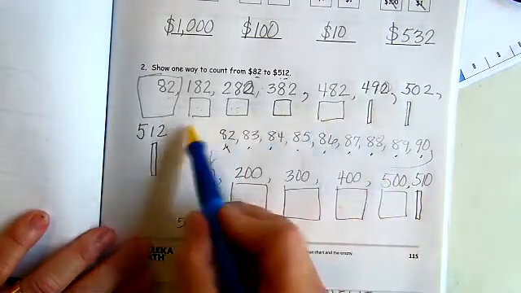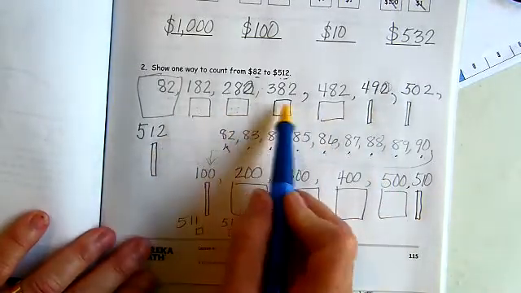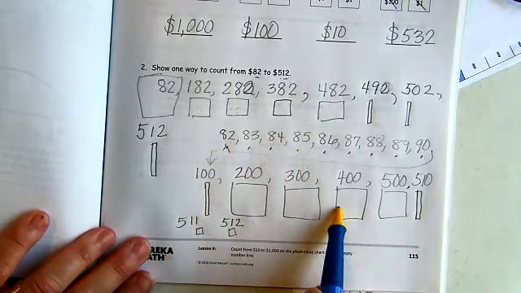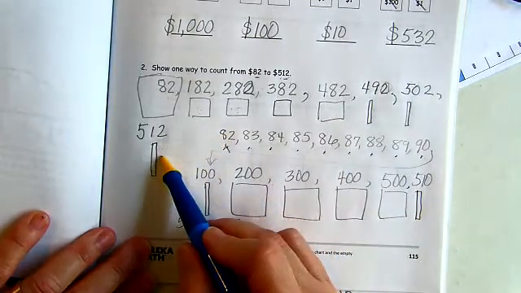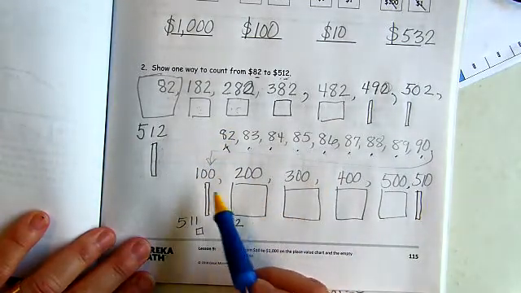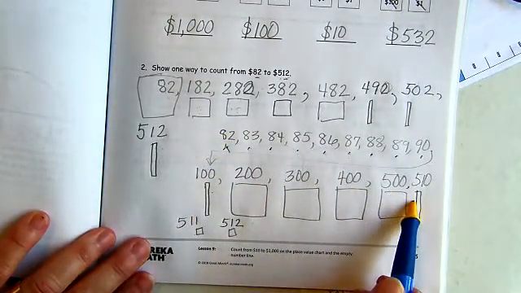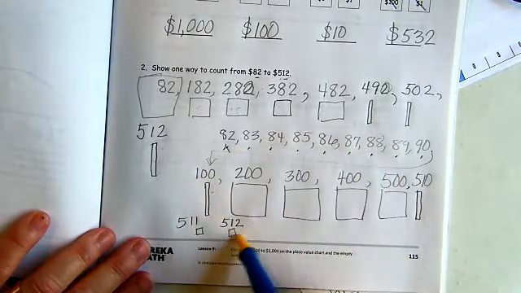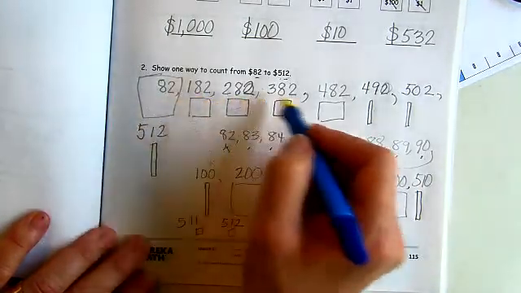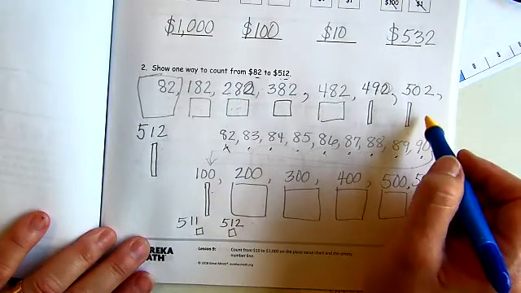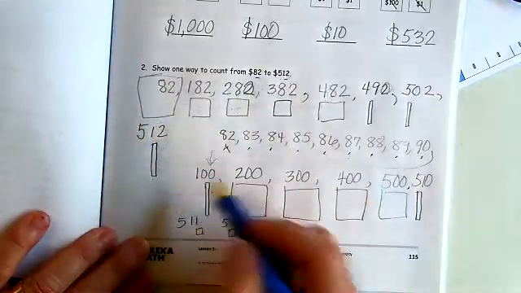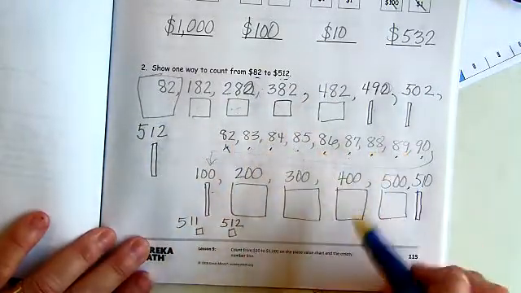And that's what we have up here. We have 4 hundreds. And here we had 1, 2, 3 tens. Here we have 2 tens and 10 ones. All right. So this might be a more difficult way for you to count by tens or by hundreds, but if you can learn to do it, it's going to save you some time.